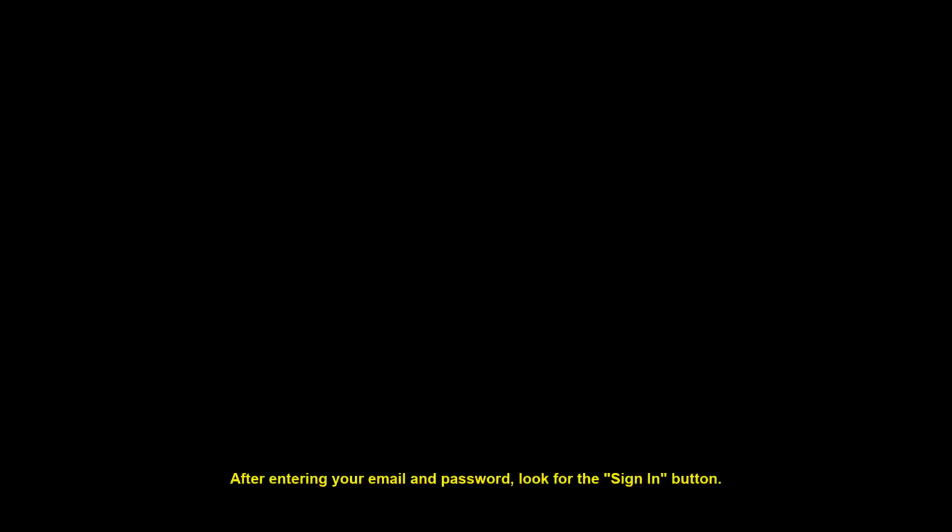After entering your email and password, look for the Sign In button. Click on the Sign In button to proceed. If your credentials are correct, you will be redirected to the Partner Portal dashboard. If you encounter an error message, double-check the email and password you entered. Make any necessary corrections and try signing in again.